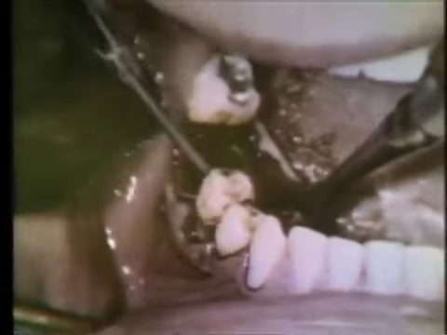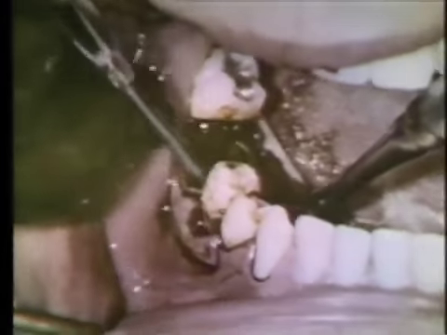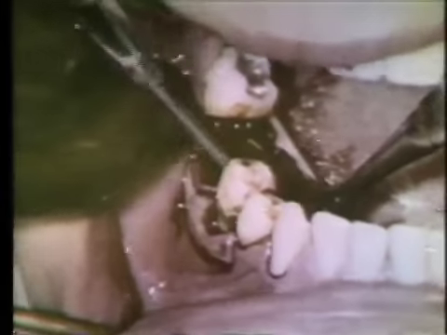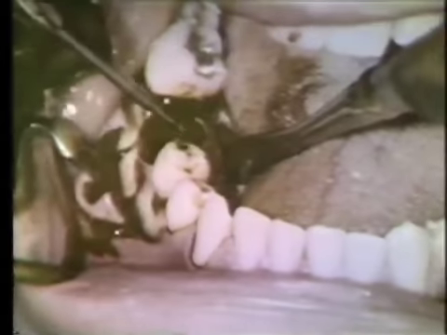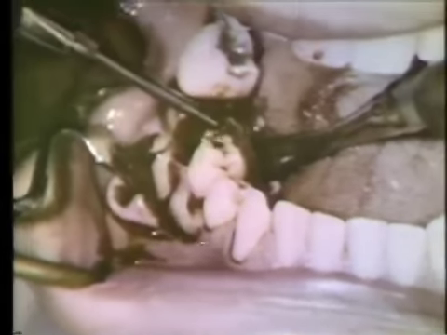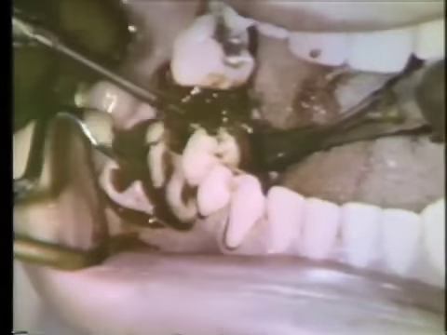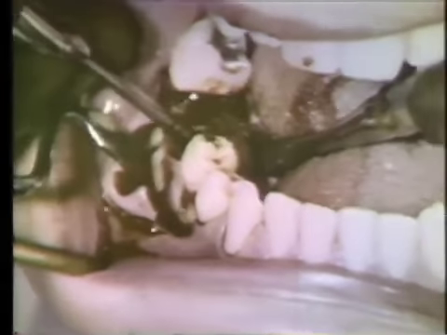These drill cuts then through bone are carried through the lingual plate, being careful to protect the periosteum as we go through. They are made parallel, and this removal is under rather low speed conditions.